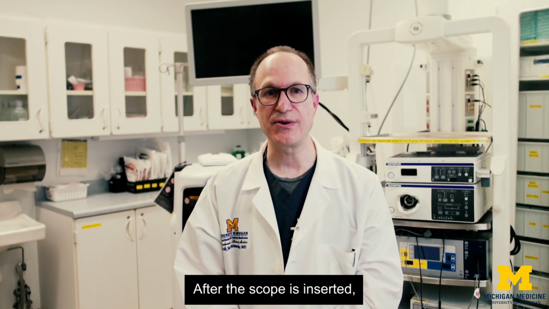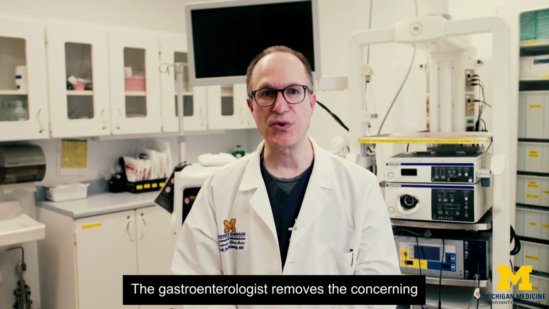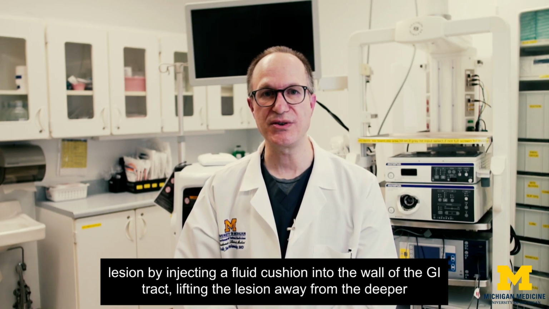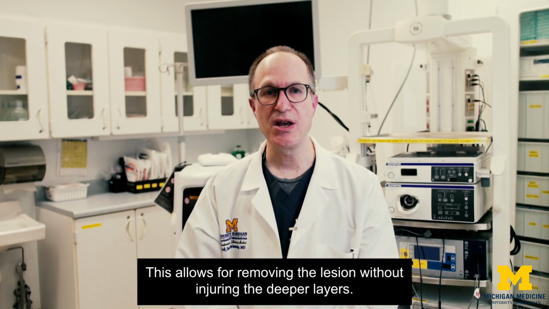After the scope is inserted, the endoscopic mucosal resection can be done. The gastroenterologist removes the concerning lesion by injecting a fluid cushion into the wall of the GI tract, lifting the lesion away from the deeper layers of the lining of the GI tract. This allows for removing the lesion without injuring the deeper layers.